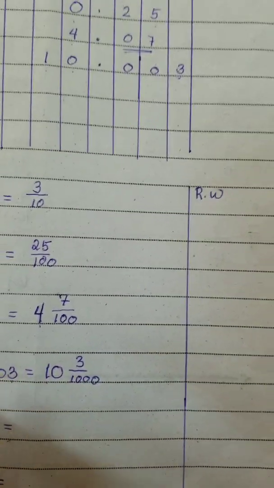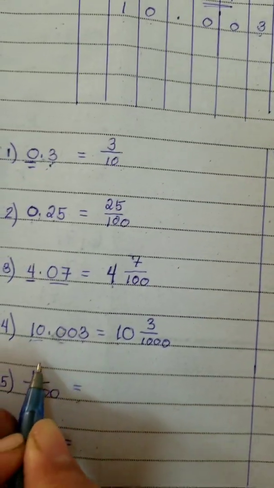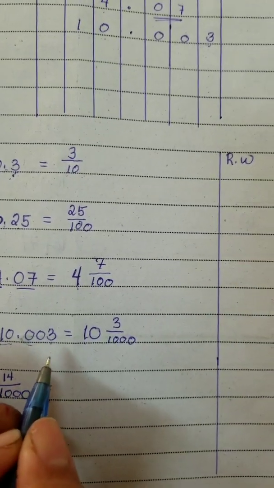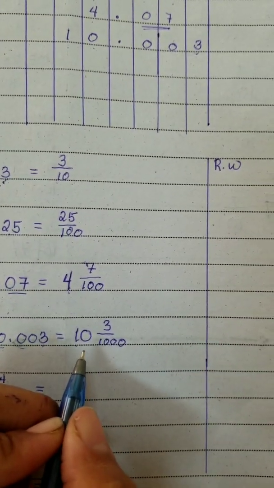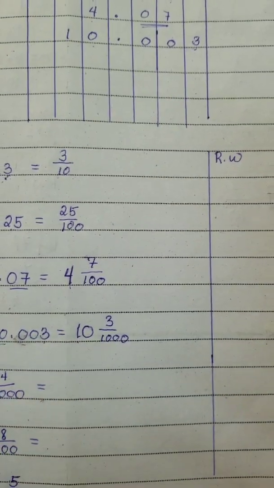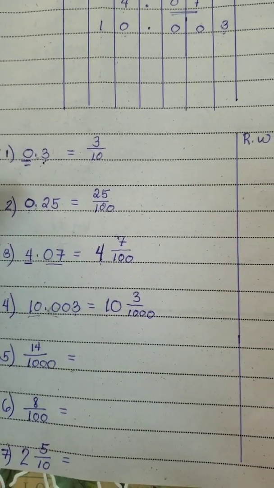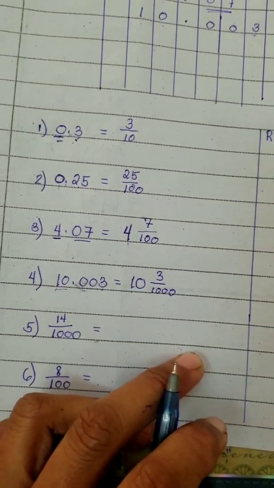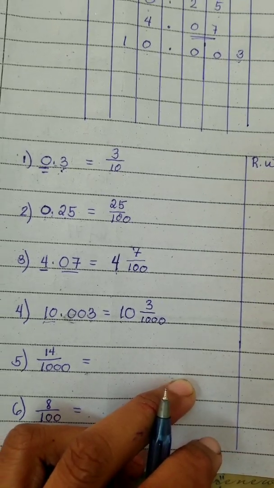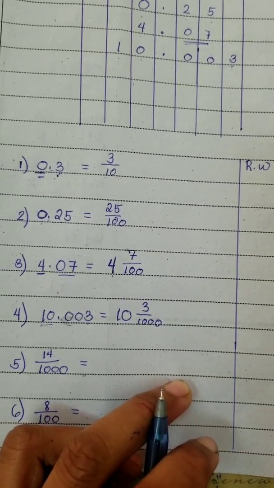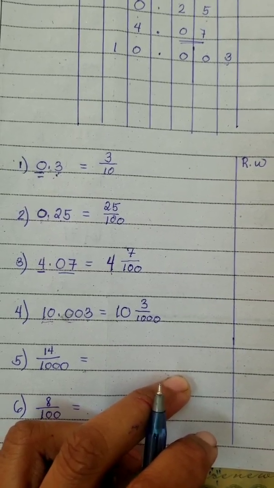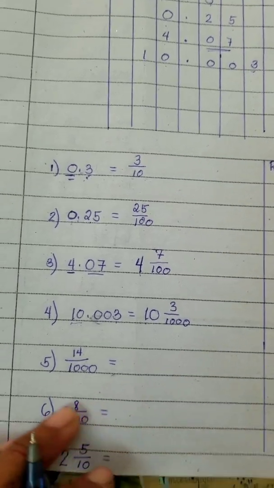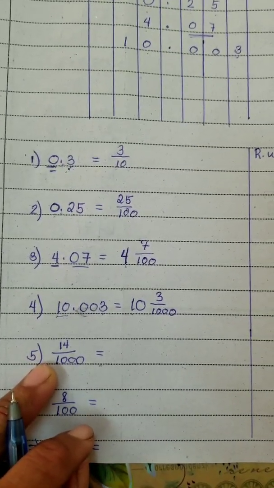So therefore, the decimal 10.003, or 10 and 3 thousandths, is equal to 10 and 3 over 1,000. Now, this is how to convert the decimal into fractions. You just have to write in the numerator the decimal part, and then in the denominator, write the place value of the last digit. Now, let's have fraction to decimal.